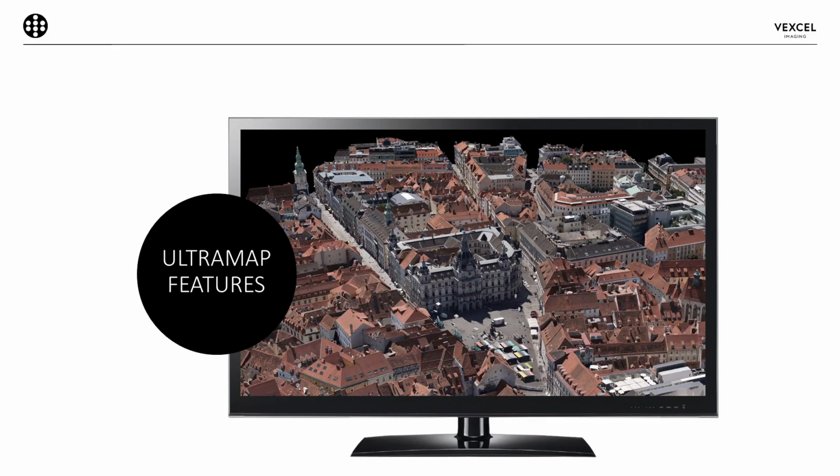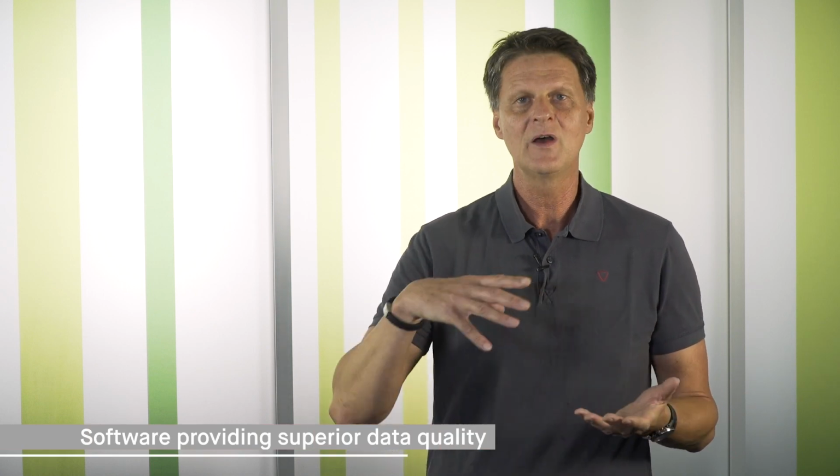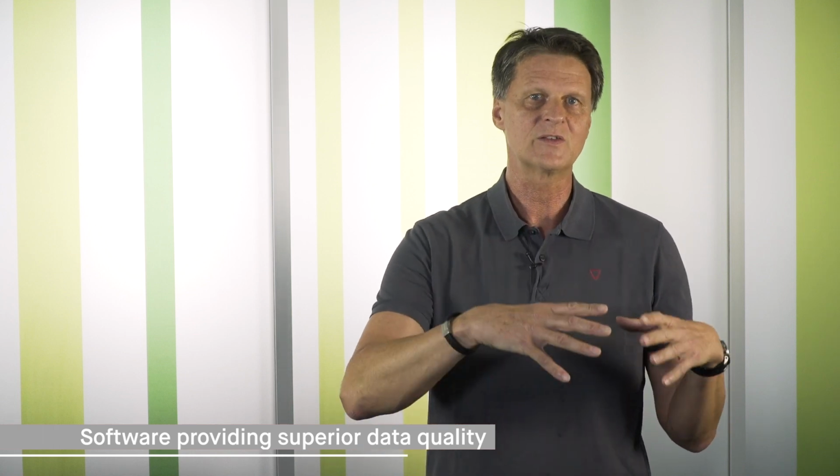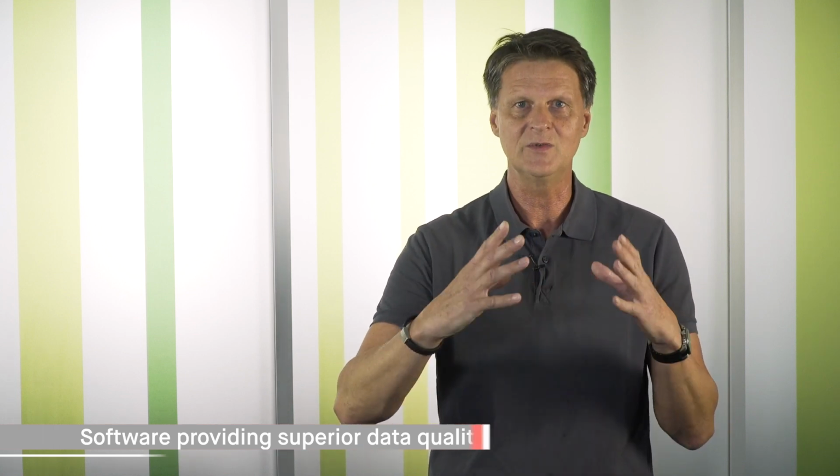Now let's start with the session about the general UltraMap features. The UltraMap software system is a software system which provides outstanding quality throughout the whole processing chain. That covers all the products from the image processing to AT to dense matching, ortho pipeline and 3D tins.